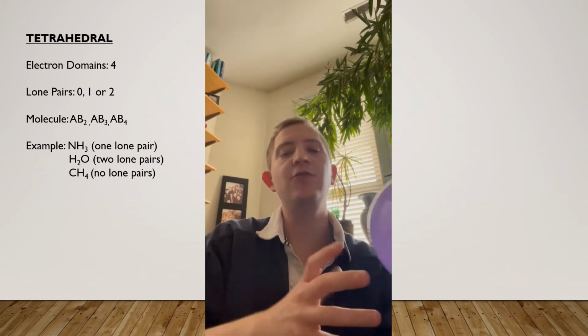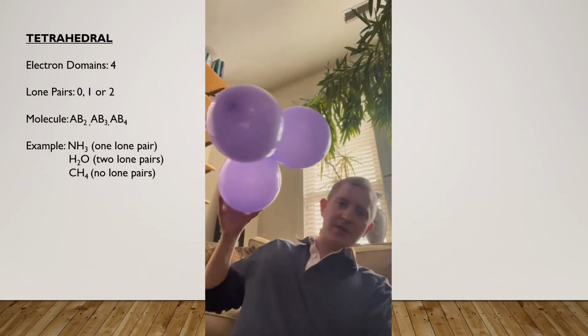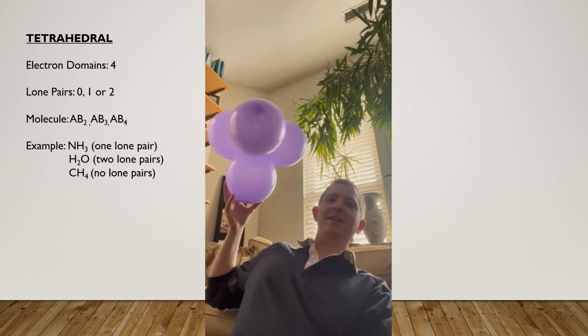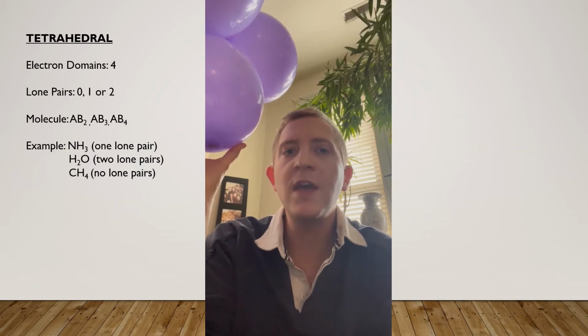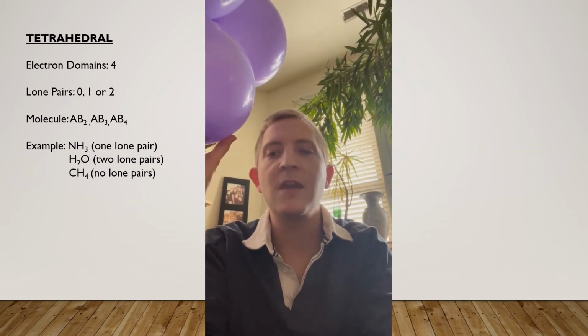Next up is the tetrahedral geometry. So let's see if we can see this clearly. With every balloon I add, I need to pull myself out farther and farther. So you see here that we have 4 electron domains, and that means that we can have either 0, 1, or 2 lone pairs. And the types of molecules that would fit into this category would be either AB2, AB3, or AB4. Now, examples of this would include ammonia, NH3, which has 1 lone pair. Also, H2O would be an example of this, which has 2 lone pairs, or methane, CH4, which would obviously have no lone pairs.